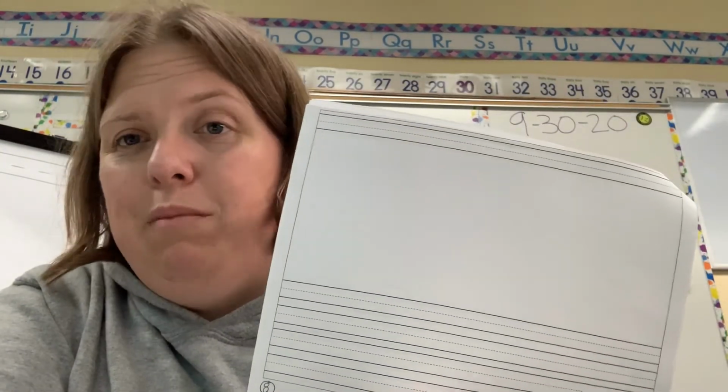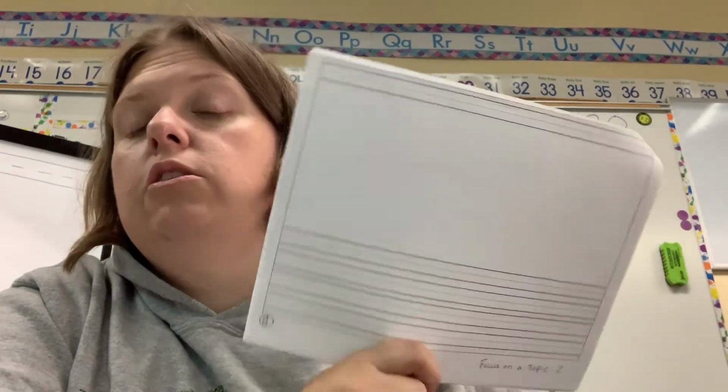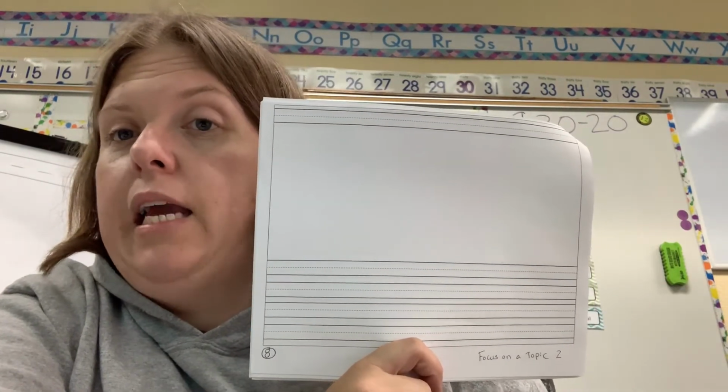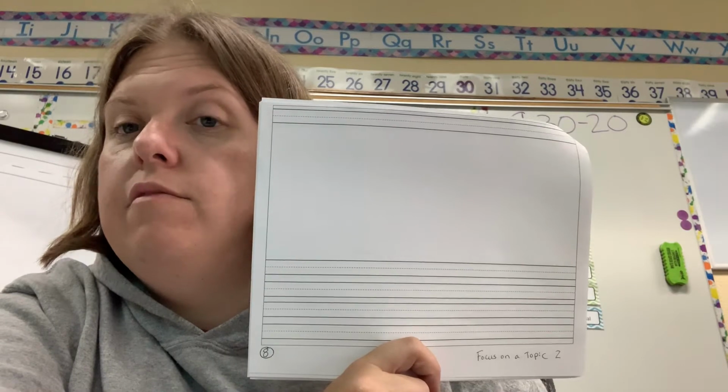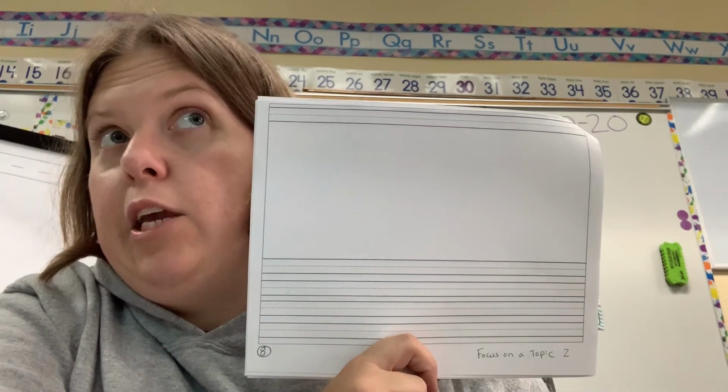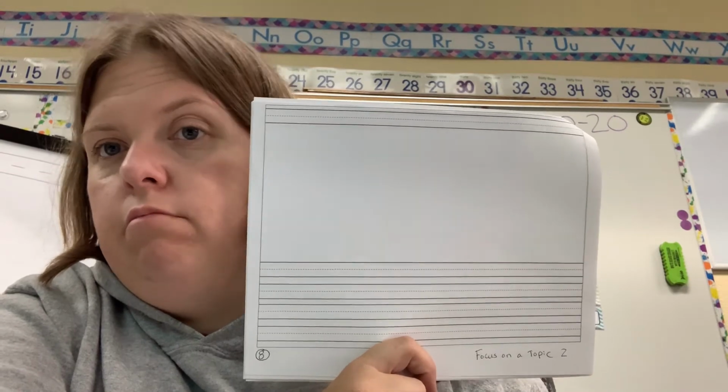So example would be me focusing on like my cat, okay? So I would say, my cat's name is Max. He is black and white. He loves to snuggle on my lap. He's a great mouse catcher.